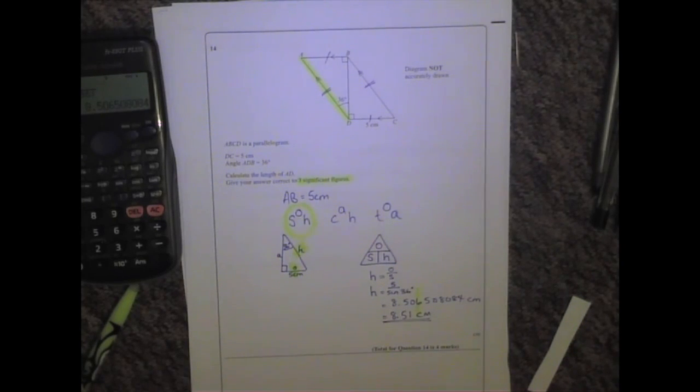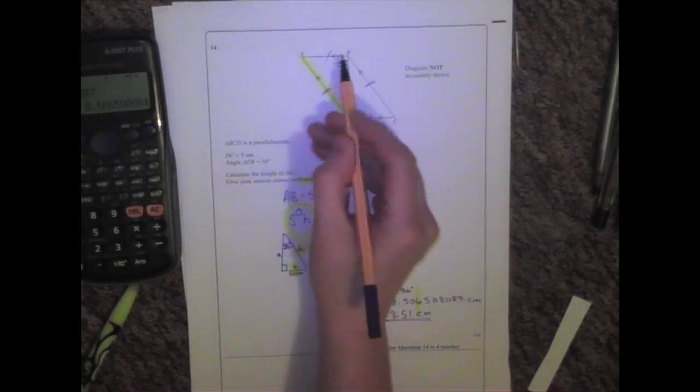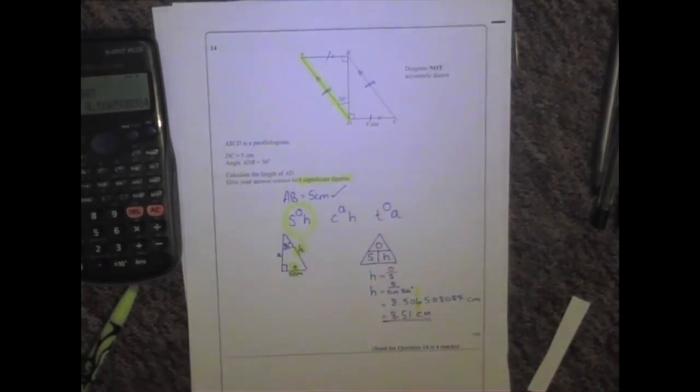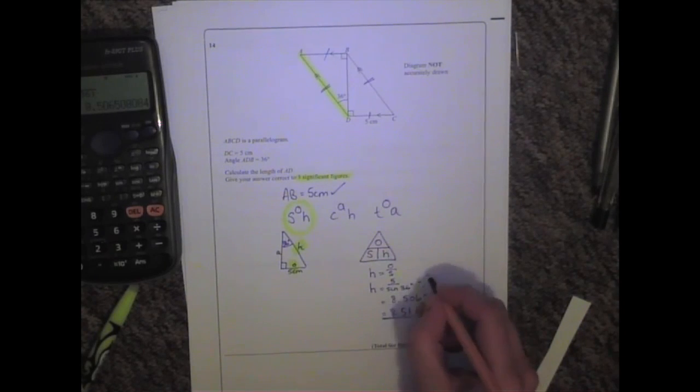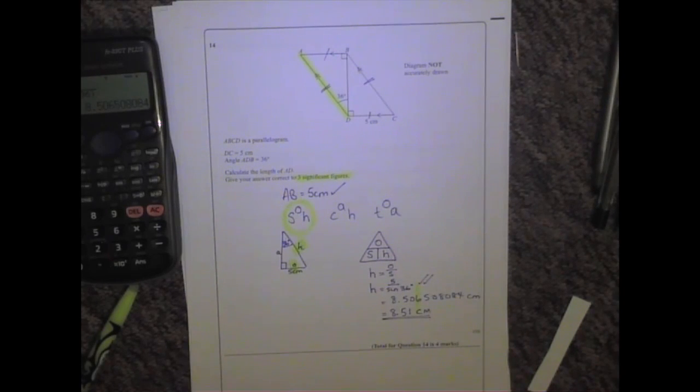So in terms of marks, then, there are a number of different ways that you can go about this, but your first mark is for recognising that AB at the top here is 5 centimetres. I've just been really clear about writing that down. Then, after that, I'm going to need to have a look at using the correct rule. So, if I've been able to show that h equals 5 over sine 36, then that's going to get me 2 marks. There are other ways to go about it.